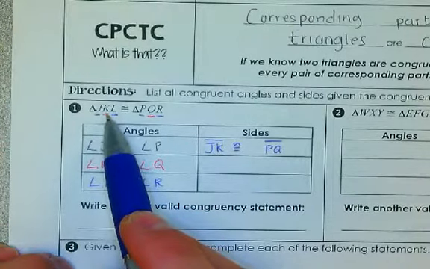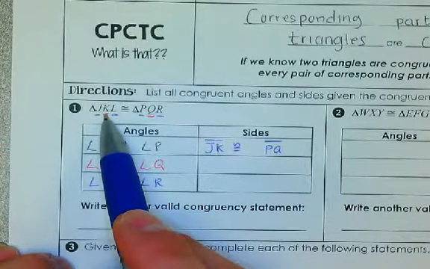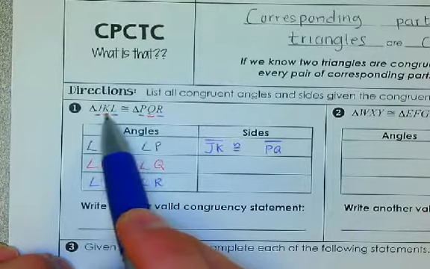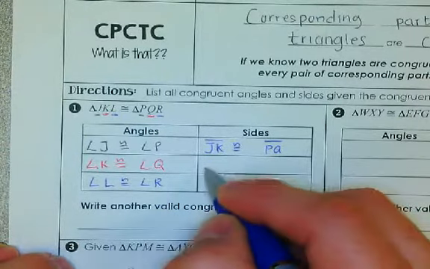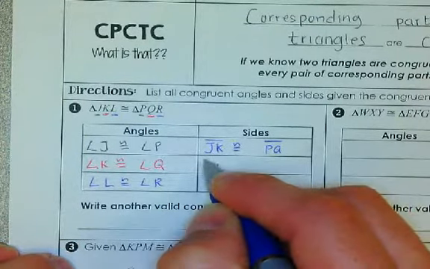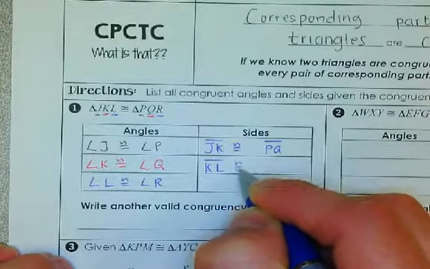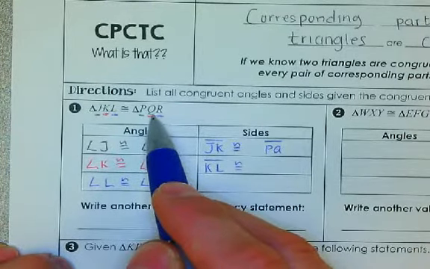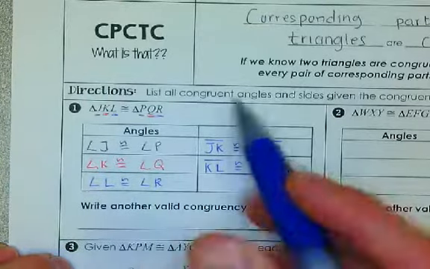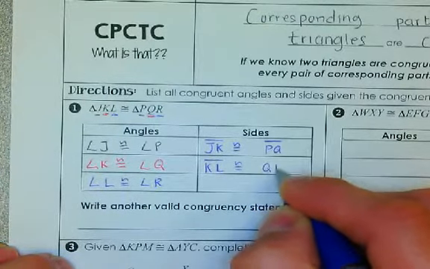Then we do the second and third. So KL, I'm just choosing the last two of the first. KL is congruent to the last two on the second. So the last two here are Q and R.